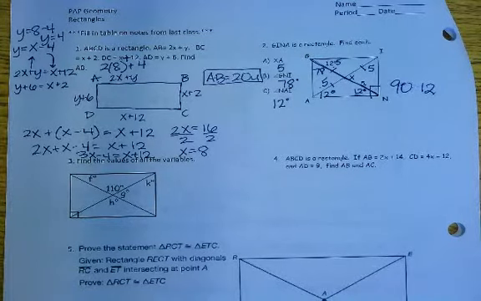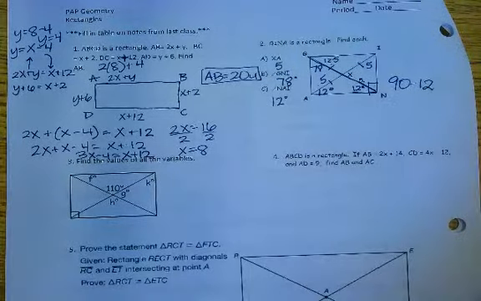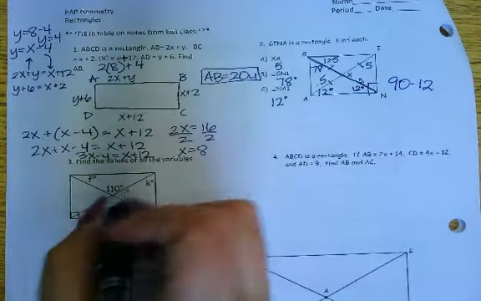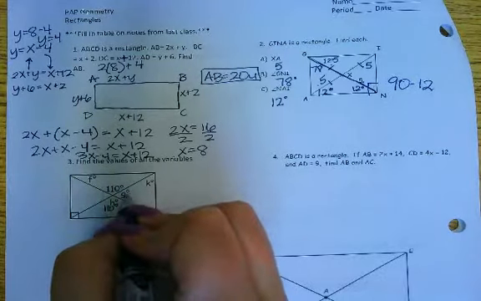Okay, so now do you see why opposite angles are not bisected? So this is an example right here. You've got 78 and 12. So opposite angles are not bisected necessarily. Okay, so for 3, find the values of all the variables. What is H? 110. What is G? 70.